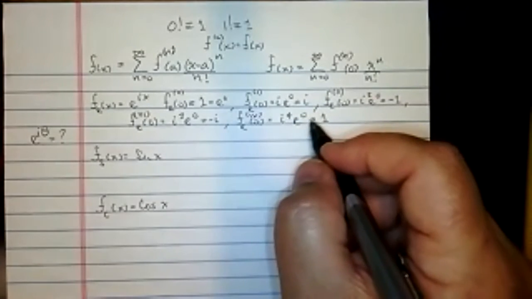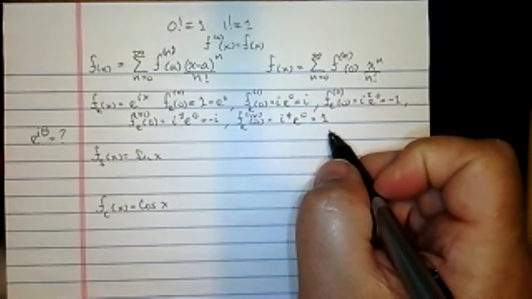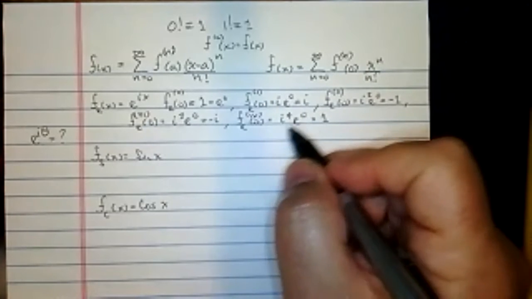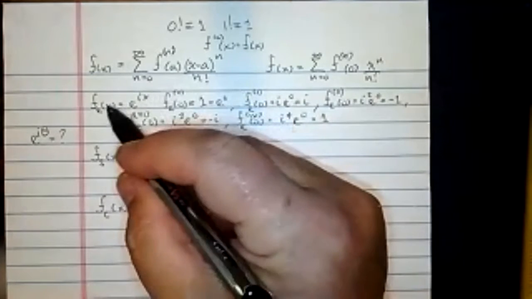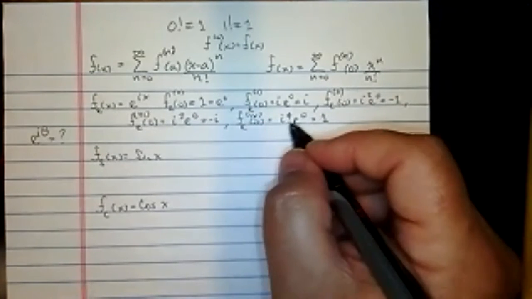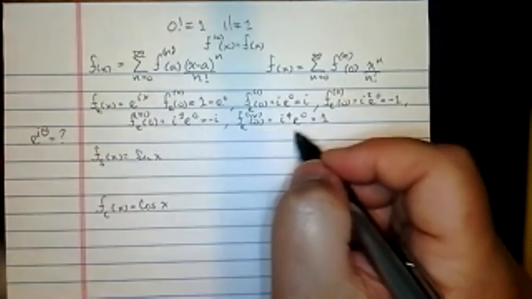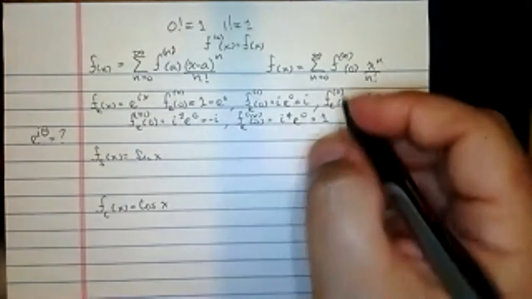In other words, once I get to here, the next derivative I take is exactly equal to the 0th derivative. So the fifth derivative would be the same as the first derivative, and the sixth derivative would be the same as the second derivative, and so on and so forth.